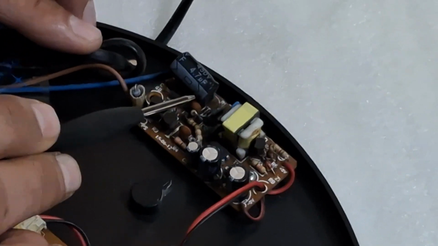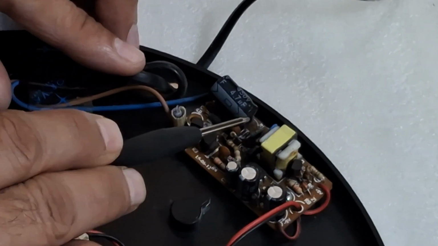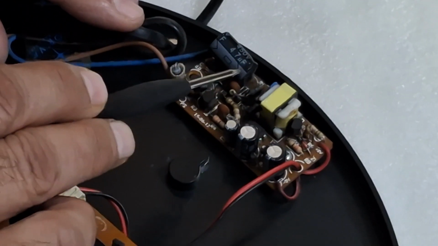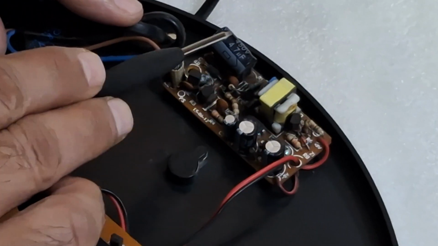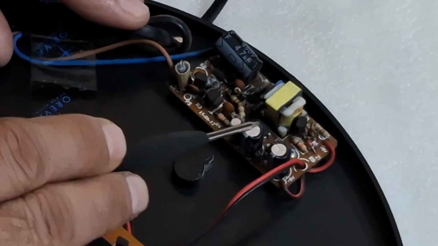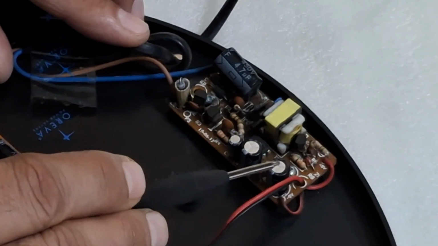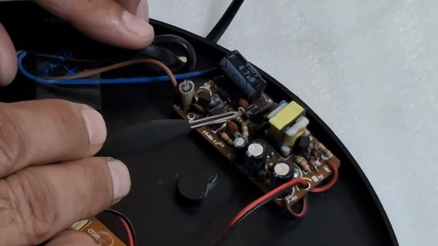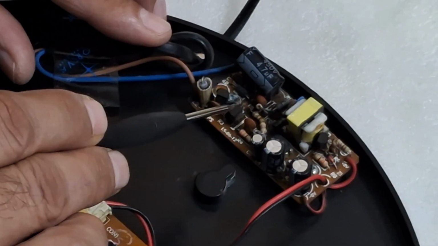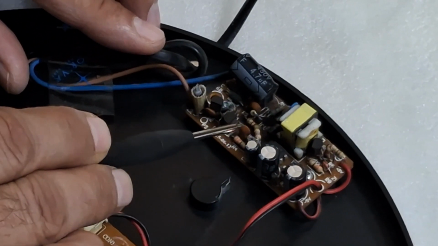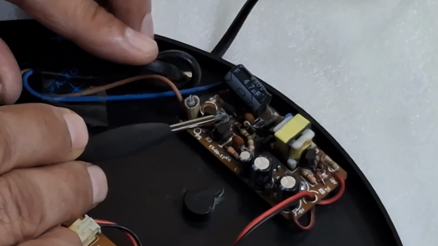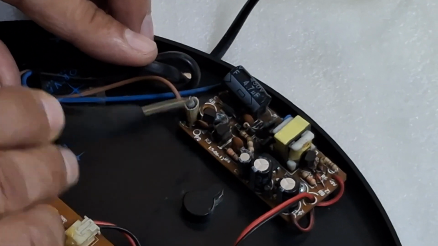It is actually a bridge rectifier where 4 diodes are connected in the shape of a bridge. Then the filtration is provided by these capacitors, and there are 2 transistors and a set of resistors as well, which are further regulating the supply.